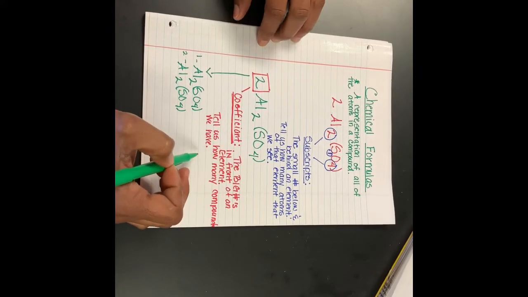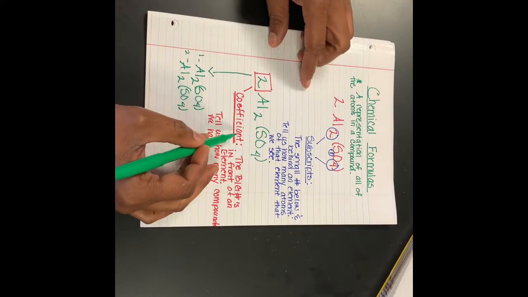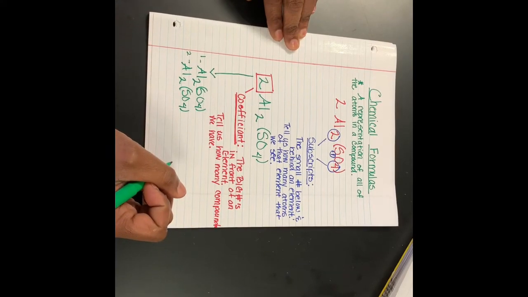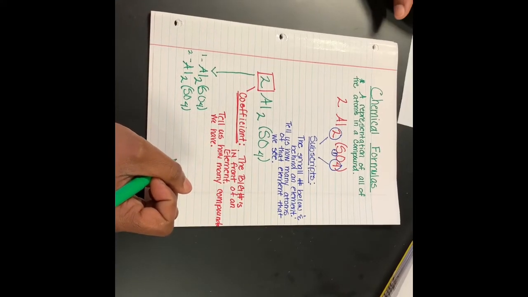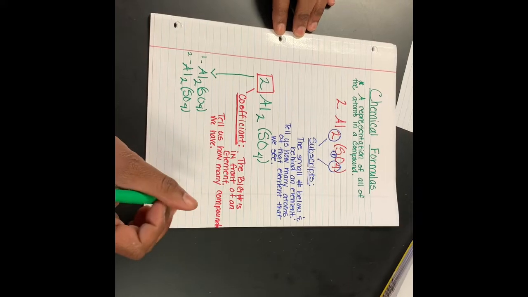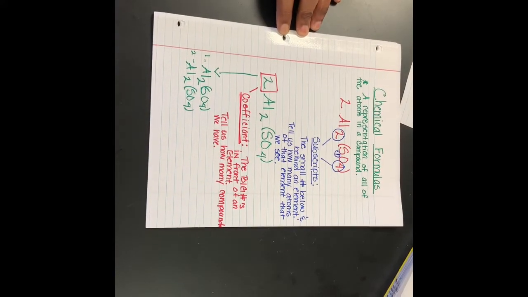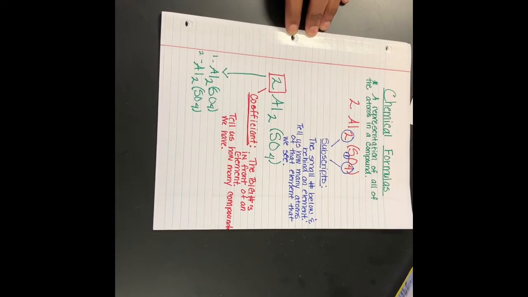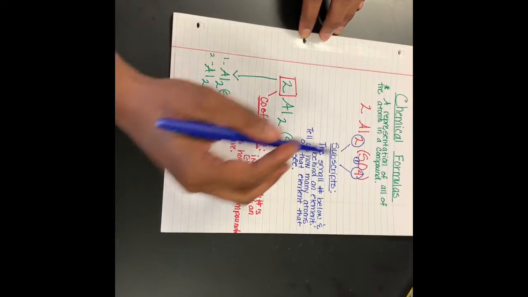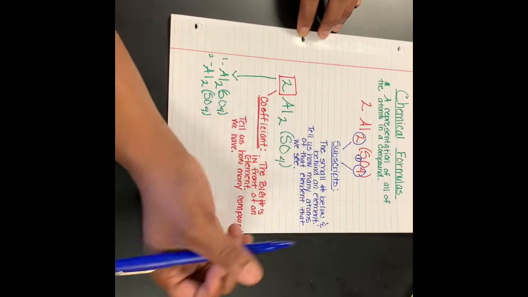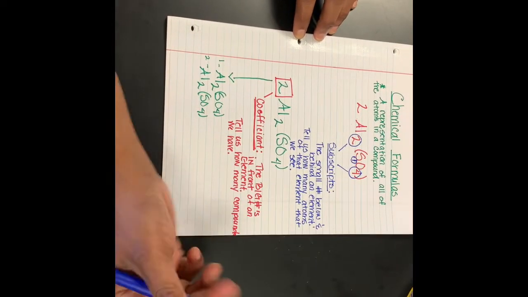The point of making sure that we can represent coefficients and subscripts in a chemical formula is so that we can count how many elements and atoms that we have for a formula. So there are some counting rules that we want to talk about when we get ready to represent this, because we need to figure out how many aluminums, how many sulfurs, how many oxygens do we have.